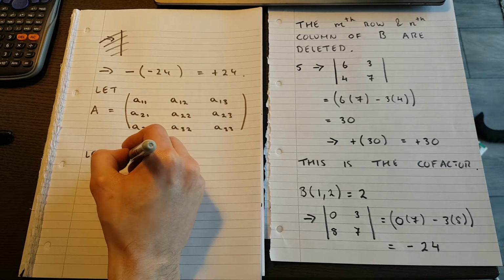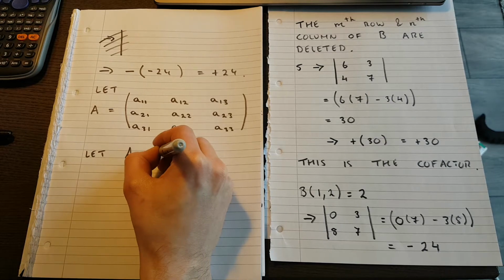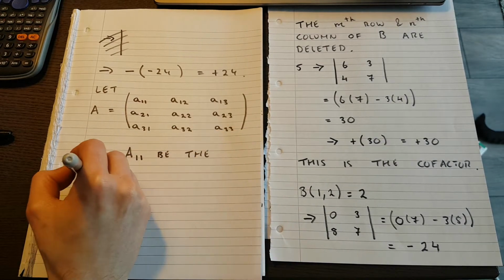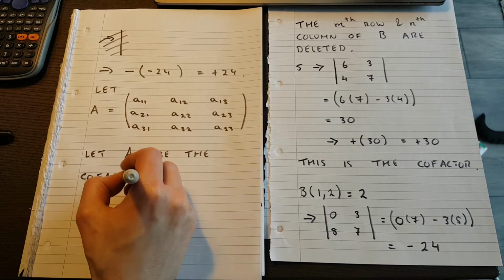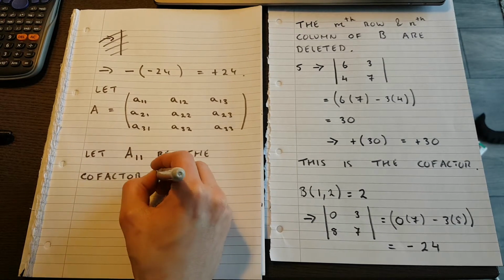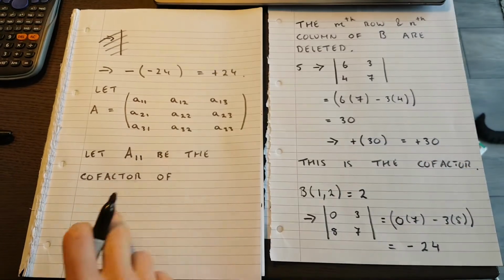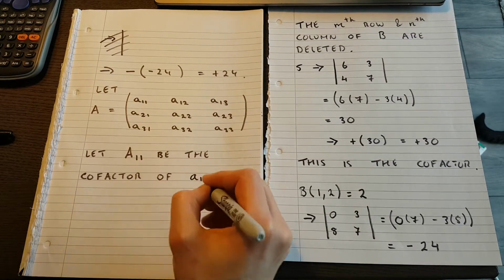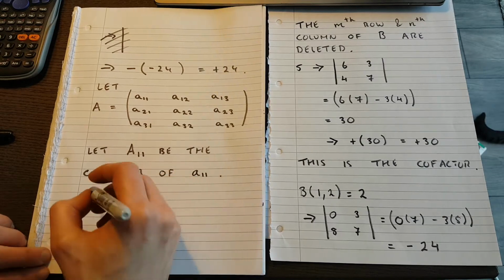Okay, so we're going to let a number called capital A11 be the cofactor of the A11 here. Then we have a cofactor matrix.